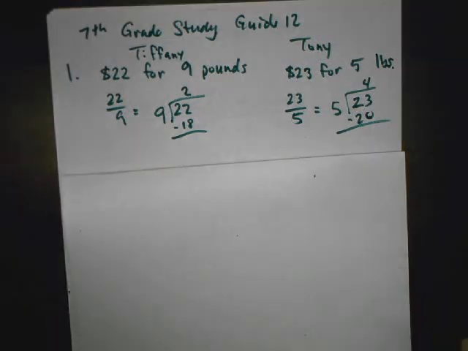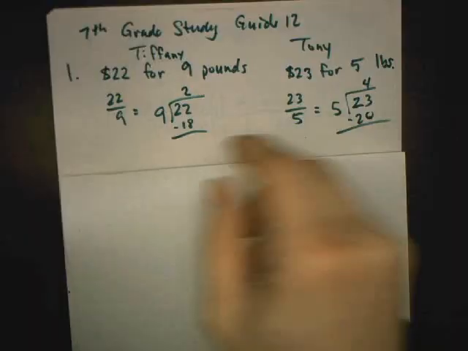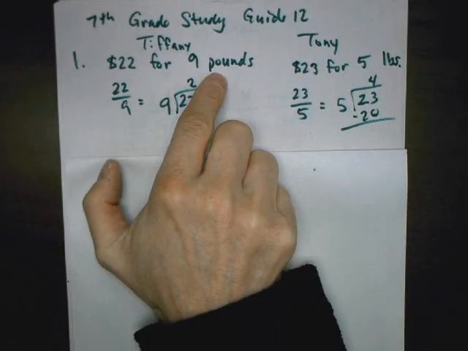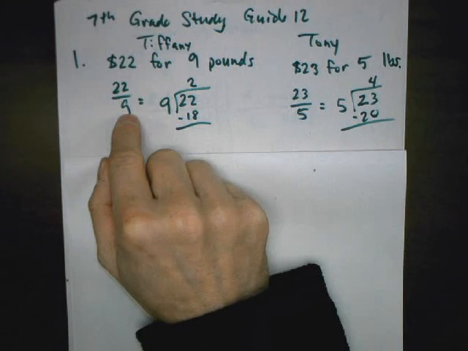7th grade math, test 12, study guide, problem number 1. The question says, Tony and Tiffany collect semi-precious stones at the Rock Count Hut. Tiffany paid $22 for 9 pounds. $22 for 9 pounds means 22 over 9.